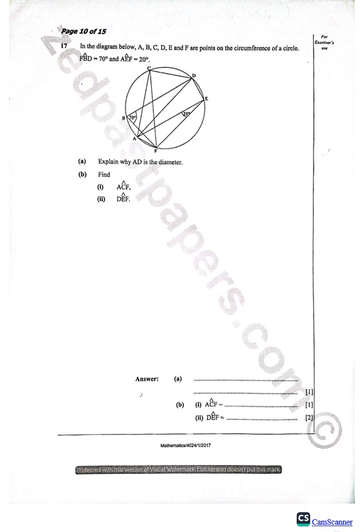Question 17. In the diagram, A, B, C, D, E, and F are points on the circumference of a circle. FBD is equal to 70 and AEF is equal to 20. So the first question: explain why AD is a diameter. For AD to qualify to be a diameter, it has to cut the circle into two halves. Now let's see how we can qualify this.